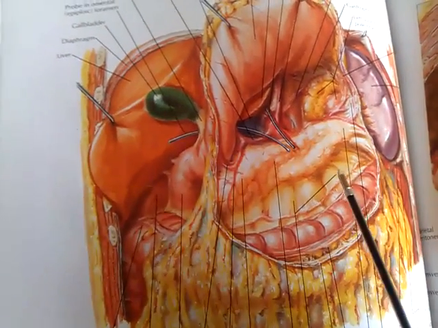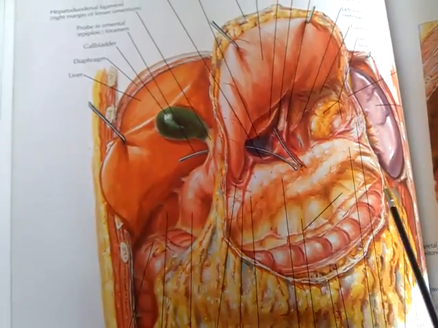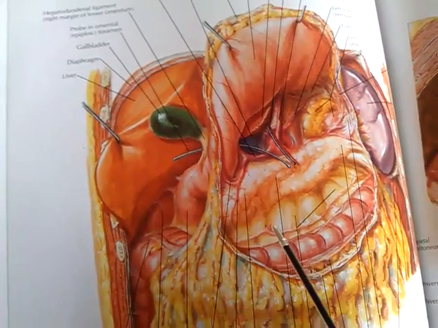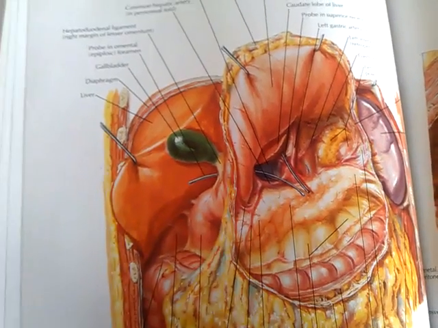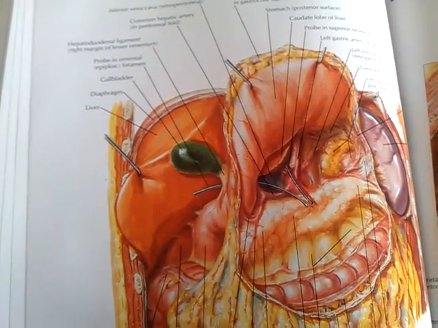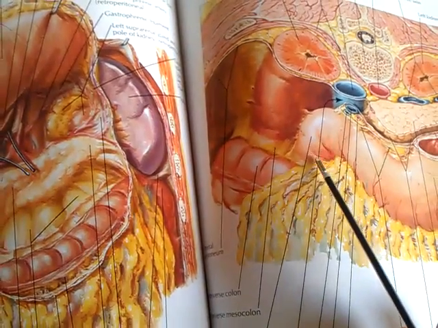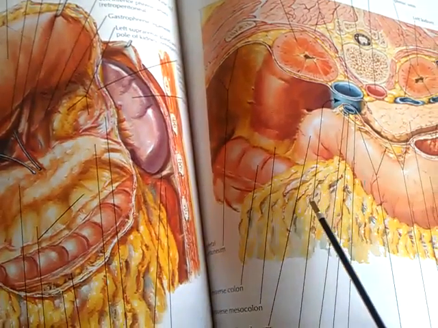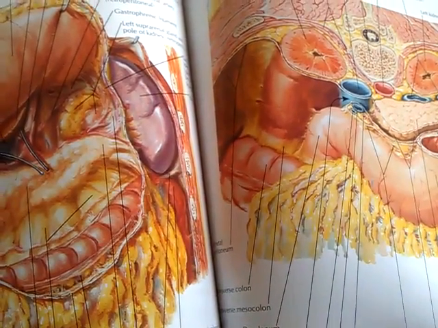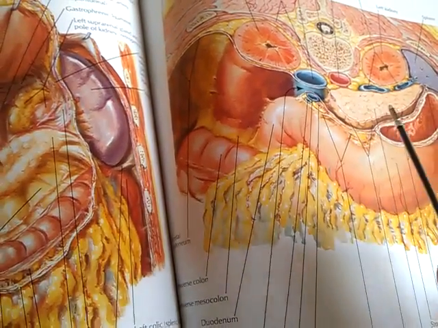Here, this is the transverse mesocolon. And behind you have the descending duodenum. See, the duodenum goes here and behind. And also the pancreas.